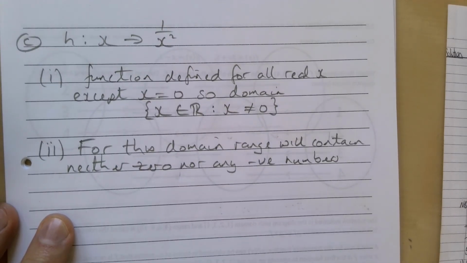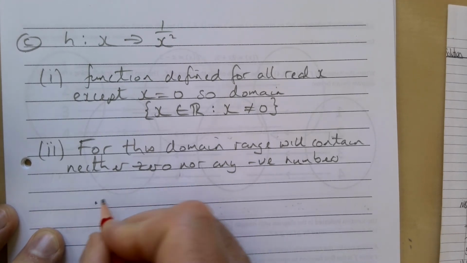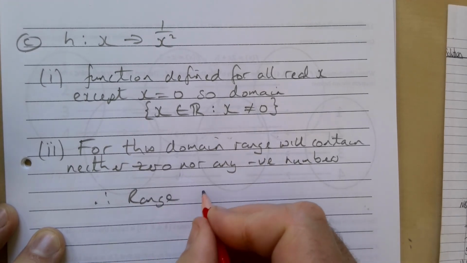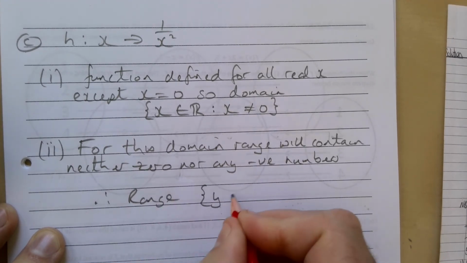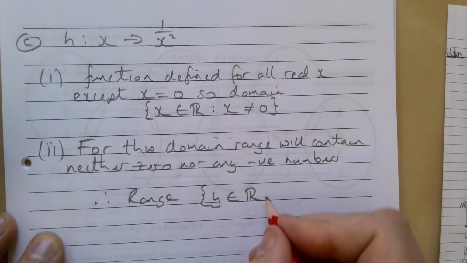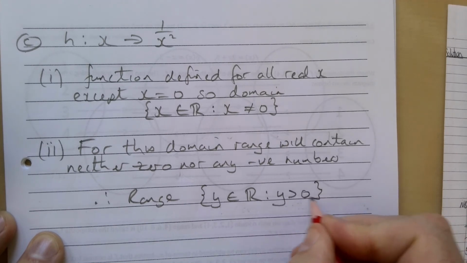So it will always be positive, therefore my range is y is a member of the real numbers, and the best way of writing that is y is greater than 0.